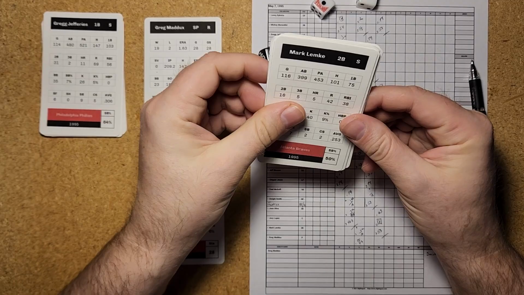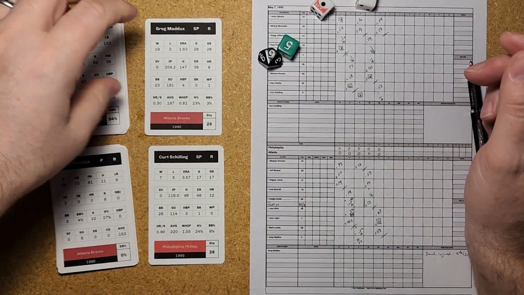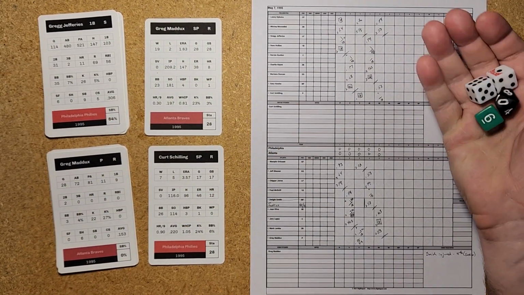And we head to the top of the 6th inning. Still no score in this one. Good pitching battle between Greg Maddux and Curt Schilling. It'll be the middle of the order for the Phillies: Jeffries, Hollins, and Darren Daulton.